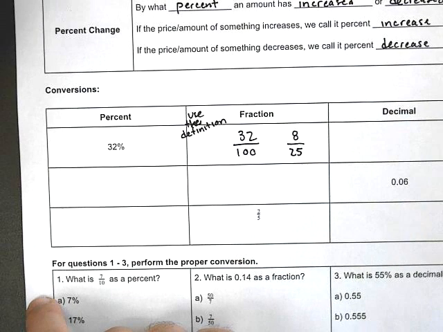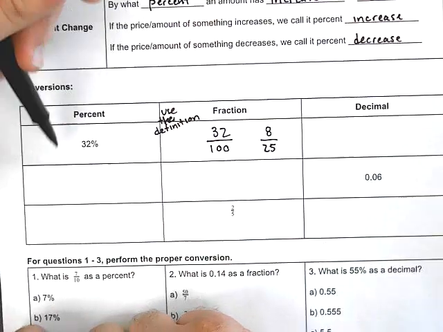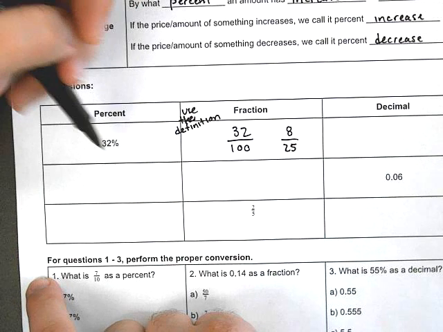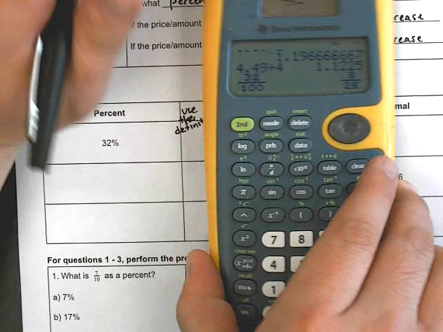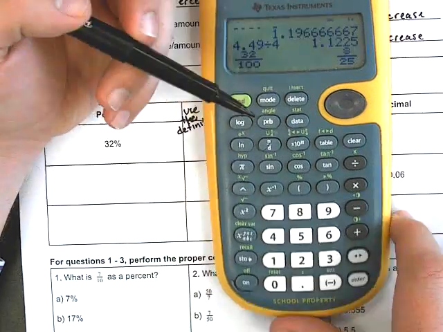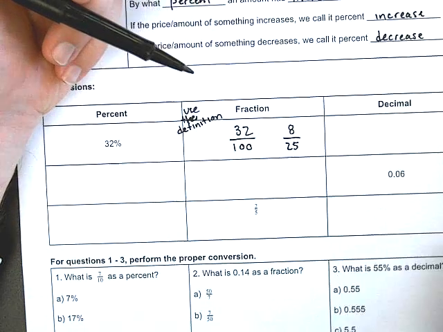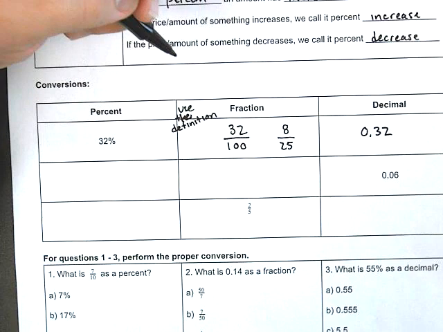All right. Now, for decimal, there are a few ways to do it. Some of you may remember that with a percent and a decimal, you just move the decimal place. If you want to do that, that's fine. The other way is just to use your calculator. I have this fraction, I can use the double arrow button to change to decimal, and it gives me 0.32.